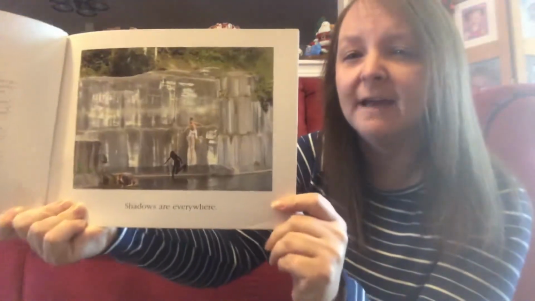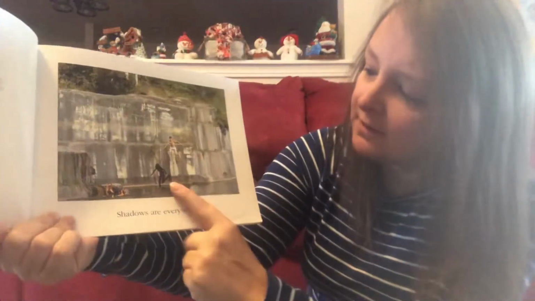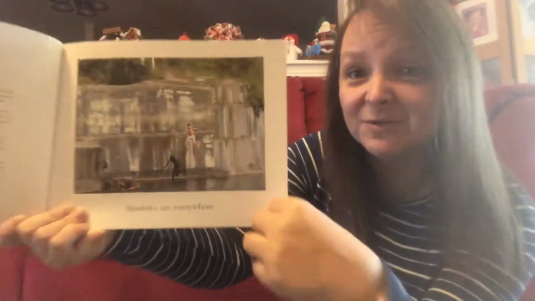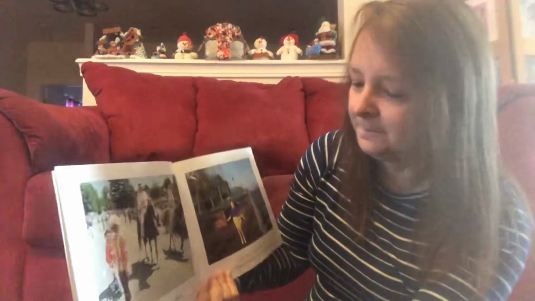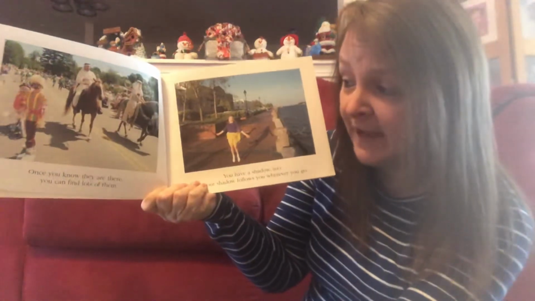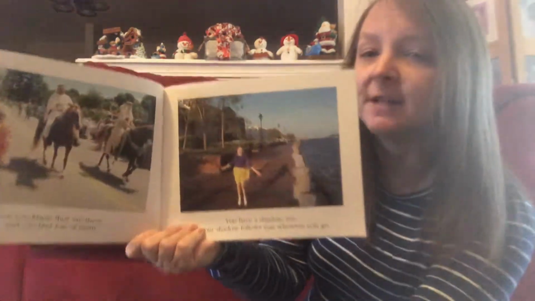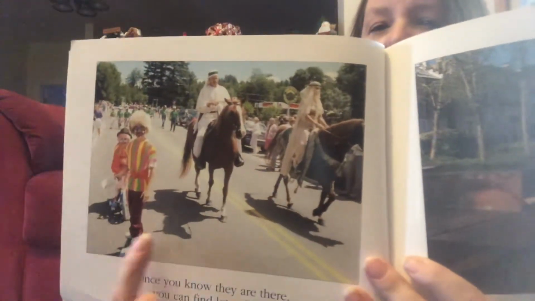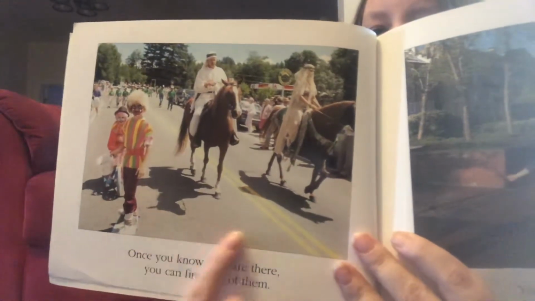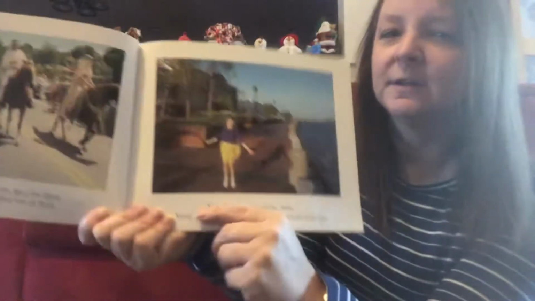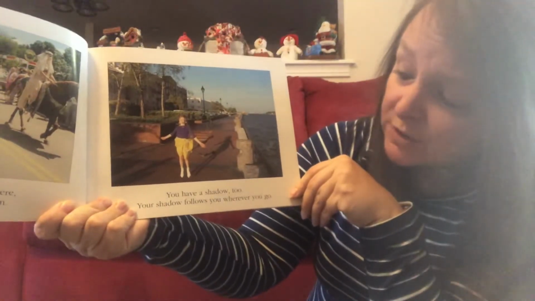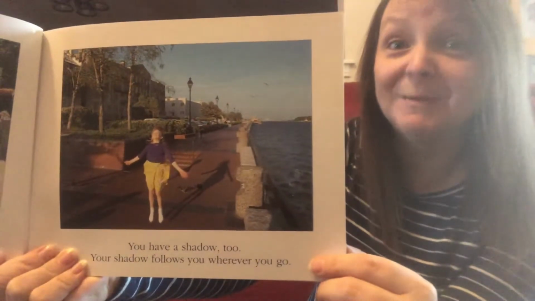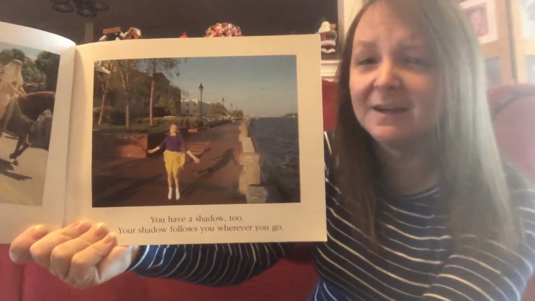Shadows are everywhere. Do you see his shadow? He's jumping into the water, and he has a shadow jumping into the water too. Once you know they are there, you can find lots of them. Do you see shadows on this picture? What can you see? I see the horse's shadows. And you have a shadow too, and your shadow follows you wherever you go. Just like in our story about Moon Bear. Remember when he tried to lose his shadow?